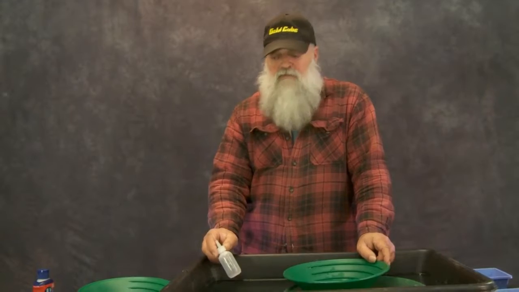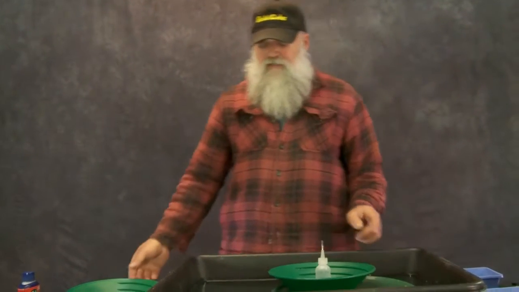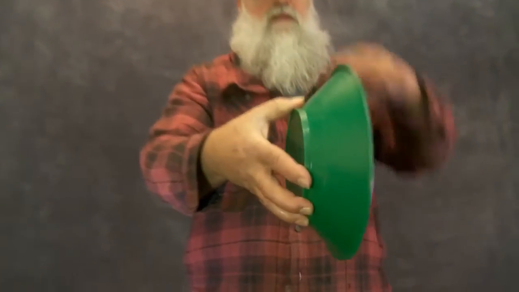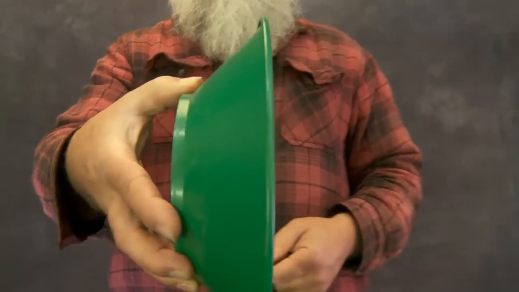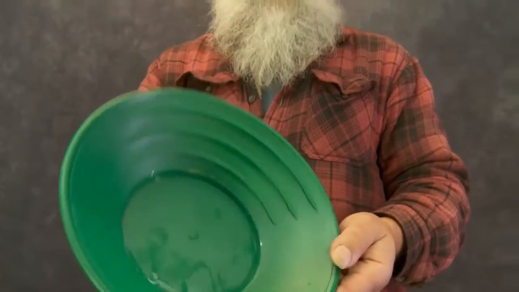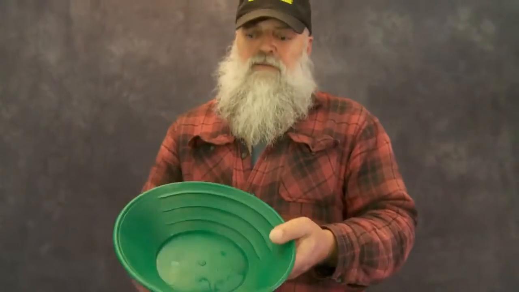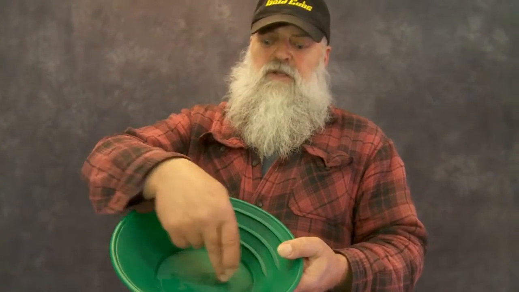The other thing I like about this pan is actually the drop bottom. You see this part that I'm holding on to? It's about 1/4 of an inch of drop straight down. That's what happens on the inside. We have that 1/4 inch drop straight down. When I'm tapping the side of this, gold can come across and start climbing the side.